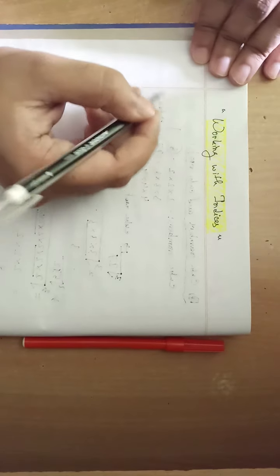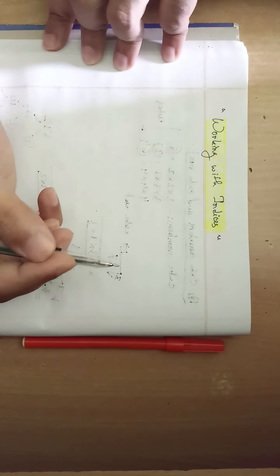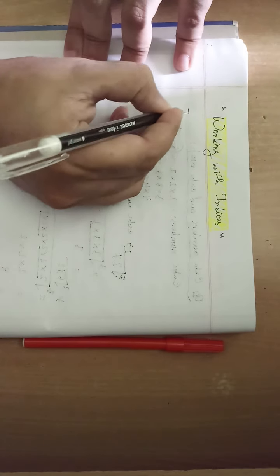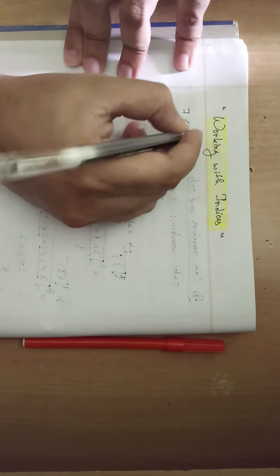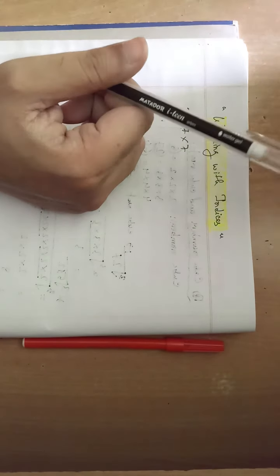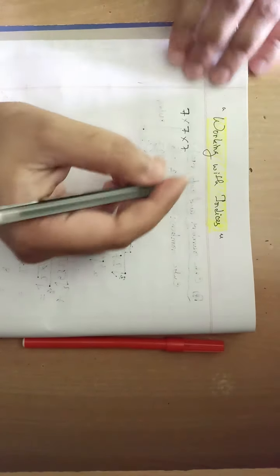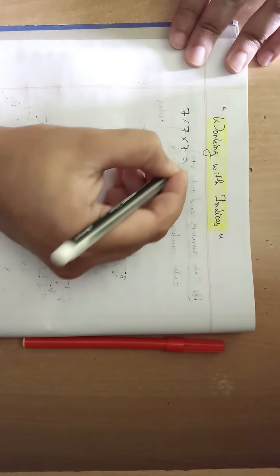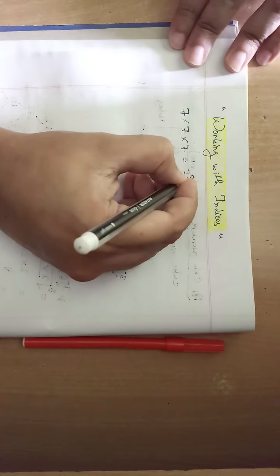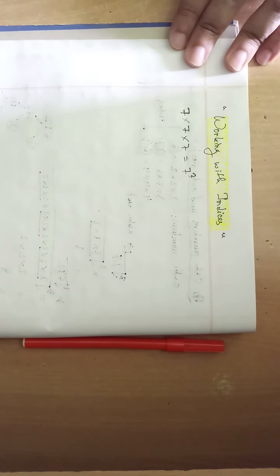We already know what indices are, or writing any number in the form of an index notation. Suppose we write 7 into 7 into 7. This is a repeated multiplication of the same number. Instead of writing it like this, we can write it in the form of 7 to the power 3.